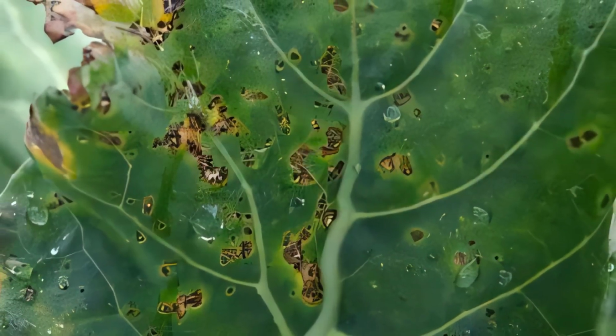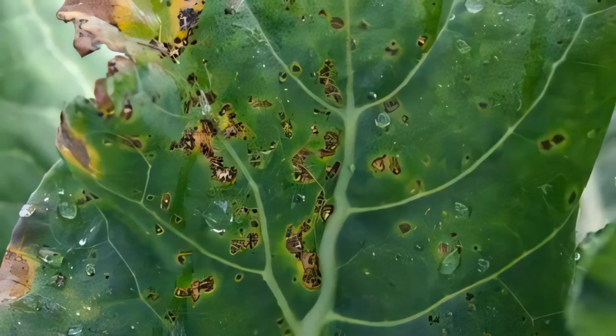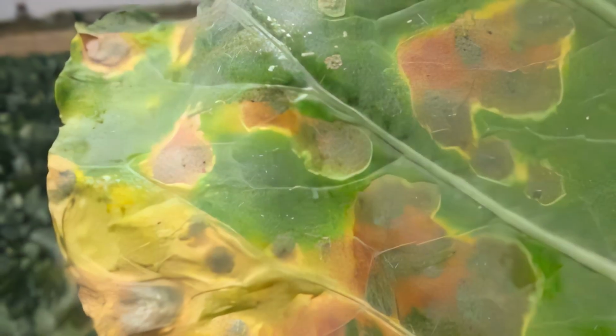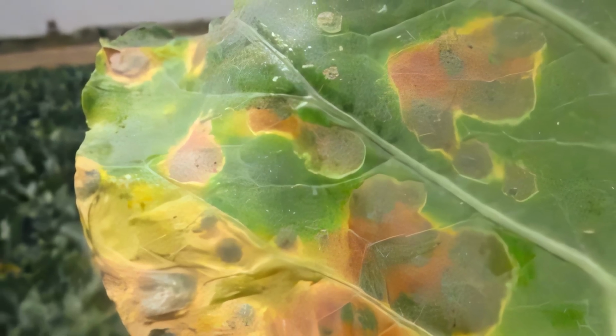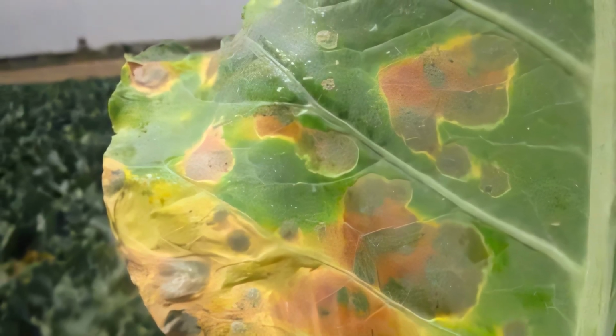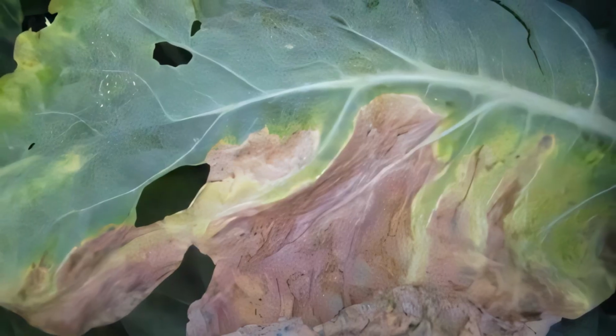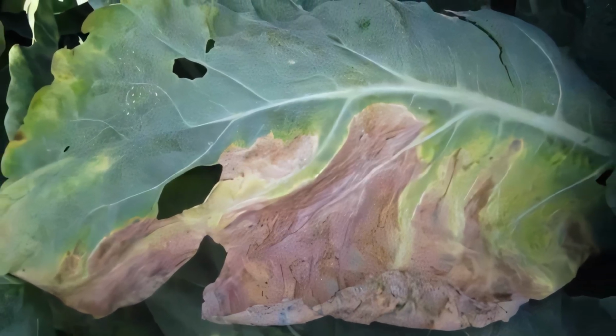If the disease is already spreading, prevention should be combined with appropriate control measures. Copper-based products may help slow bacterial disease development when used according to local agricultural recommendations and product labels. Repeated applications may sometimes cause dark spotting or discoloration on outer cabbage leaves.